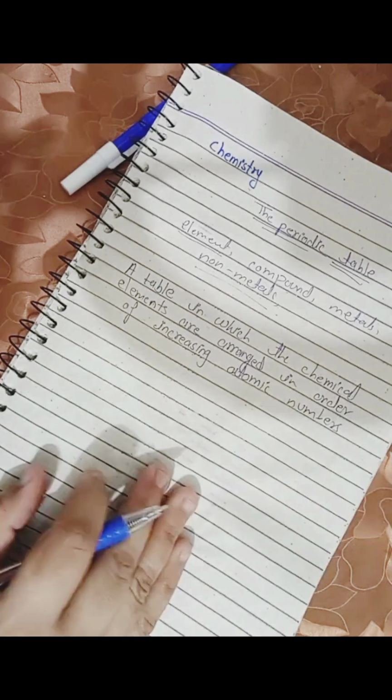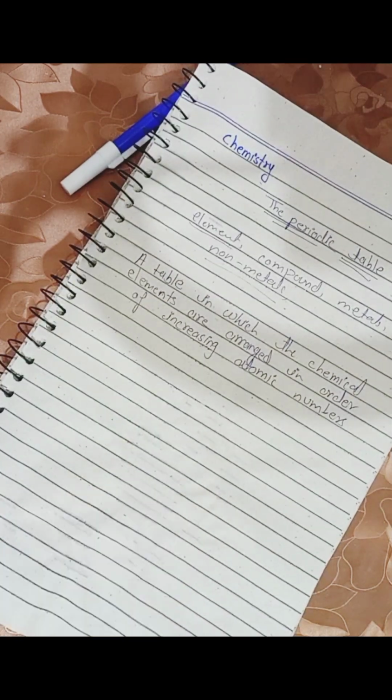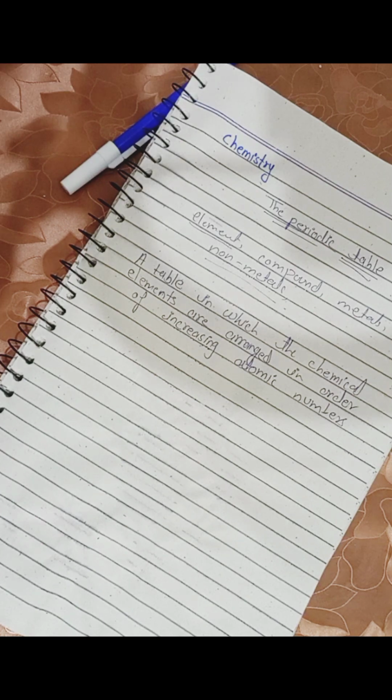Okay, so we are done with the basic history of the periodic table. Now we have understood the concept of the periodic table. Now we have to go to the next topic: what are the properties of the periodic table.